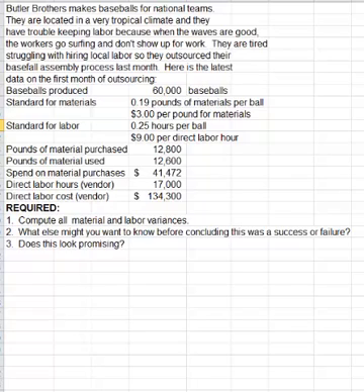They have trouble keeping their labor because when the waves are good, the workers go surfing and don't show up for work. They are tired of struggling with hiring the local labor that wants to go surfing, I suppose. And so they outsourced their baseball assembly process last month. So they're allowing a vendor to bring their workers in to do the production assembly. And based on the first month, here's what happened.